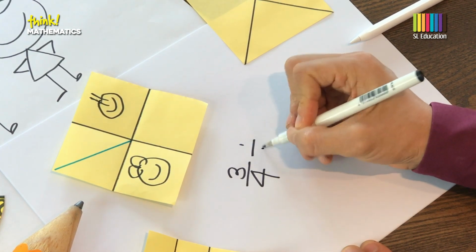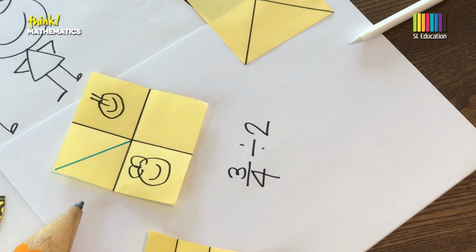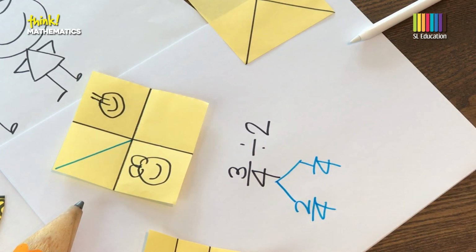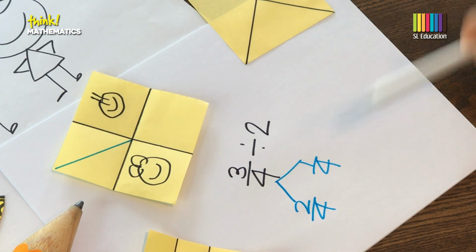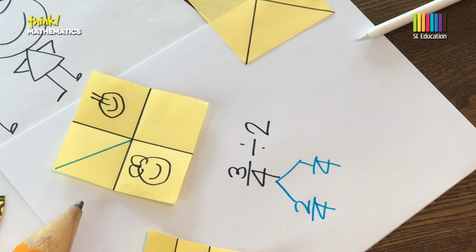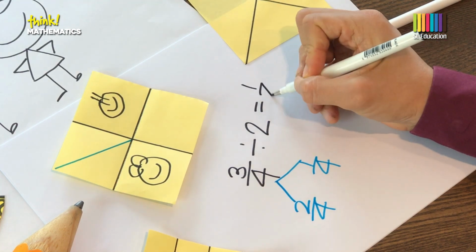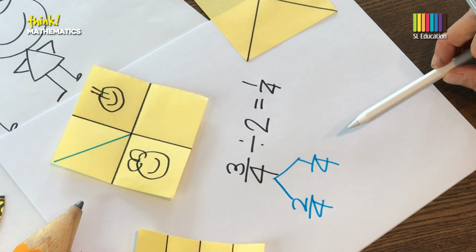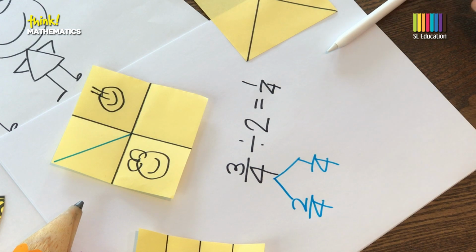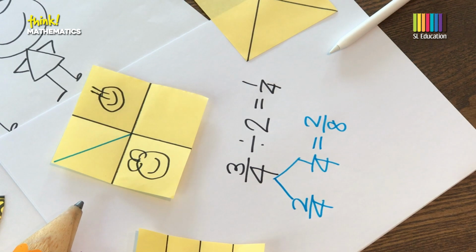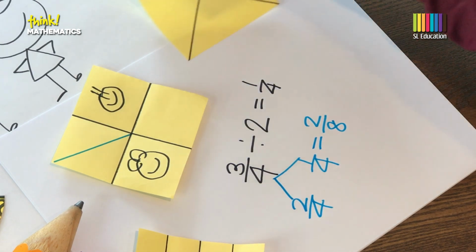3/4 equally between 2 friends, we can see that 3/4 is 2/4 and 1/4. Sharing 2/4 between 2, that's easy. That means each person gets 1/4. But sharing 1/4 between 2, maybe we can cut it up into 2/8, because now sharing 2/8 is much easier to see.